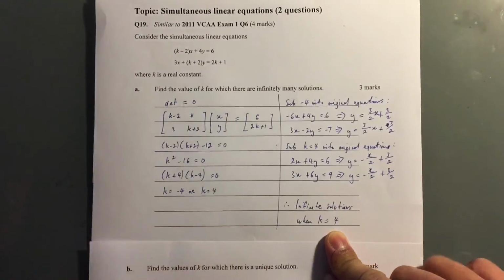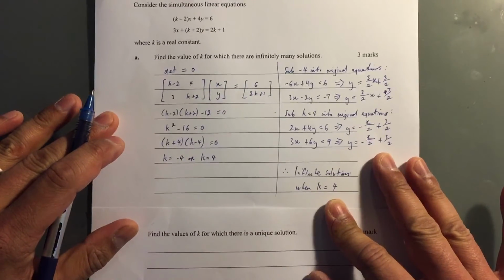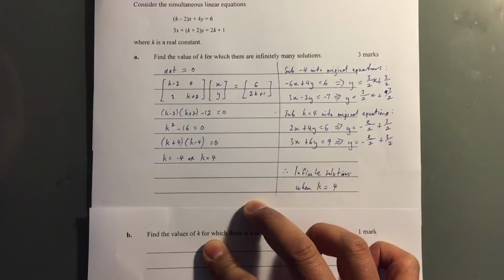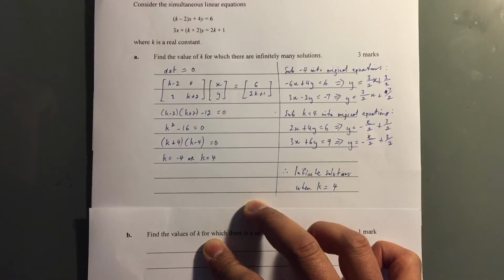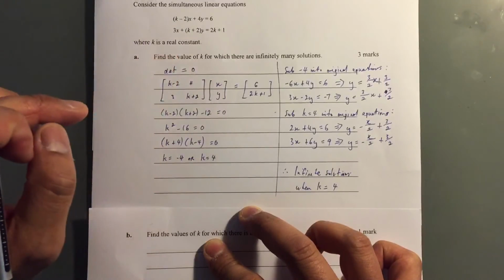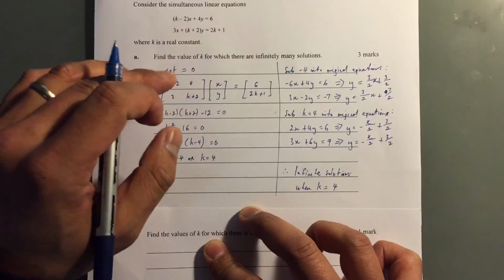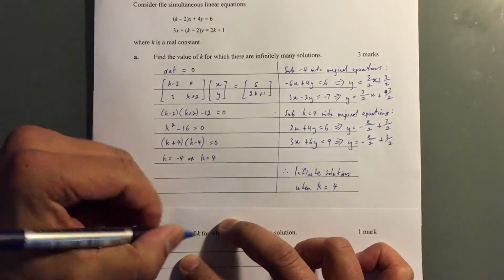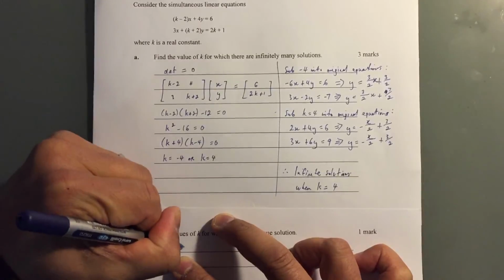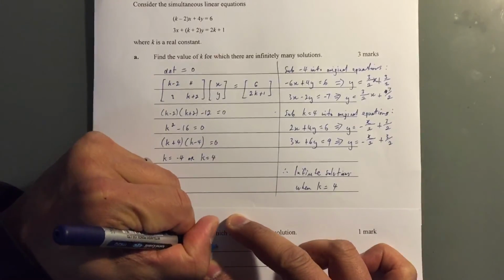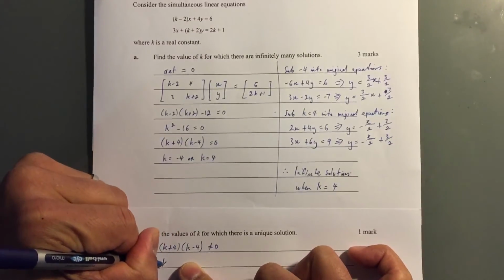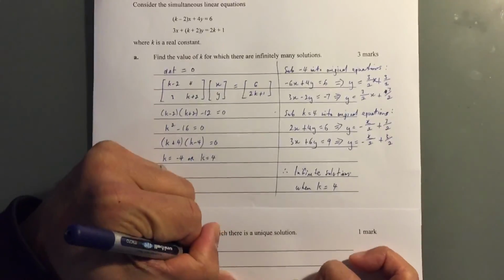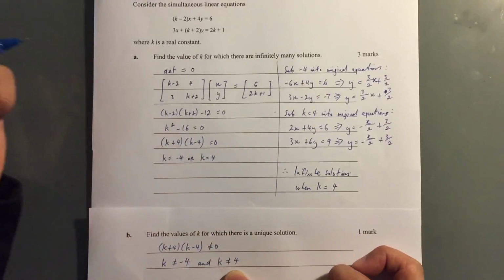Now for down here, find the values of k for which there is a unique solution. Now for a unique solution, we know the determinant does not equal 0. So, as the determinant does not equal 0, the inverse exists. So for a unique solution, we had this before here. We had (k plus 4)(k take 4) does not equal 0. And so what we need to say is that k does not equal negative 4 and k does not equal 4.